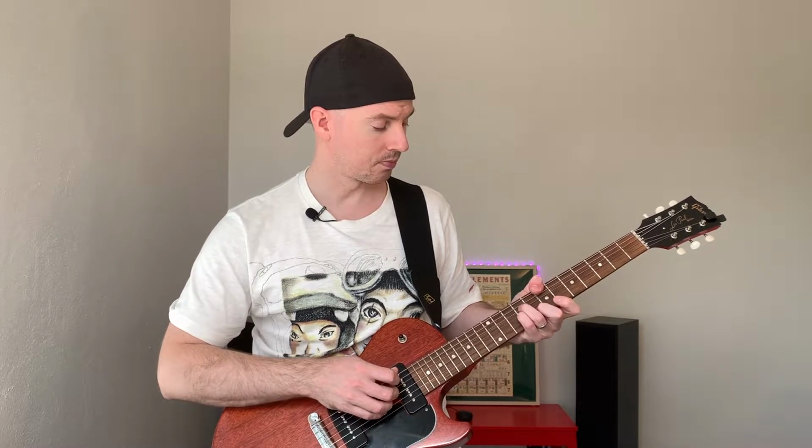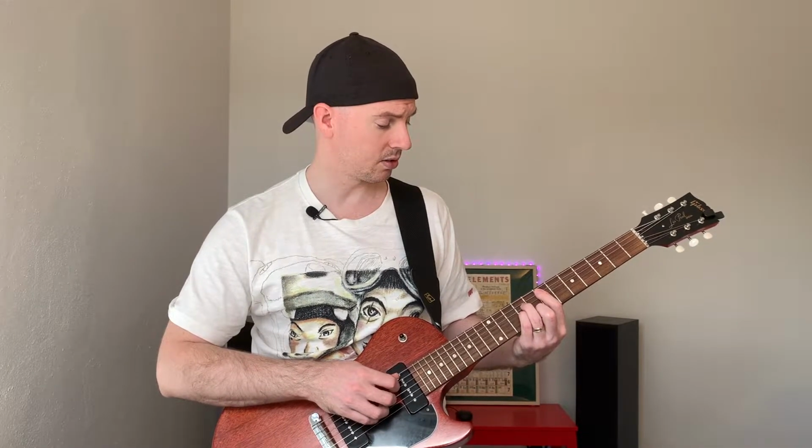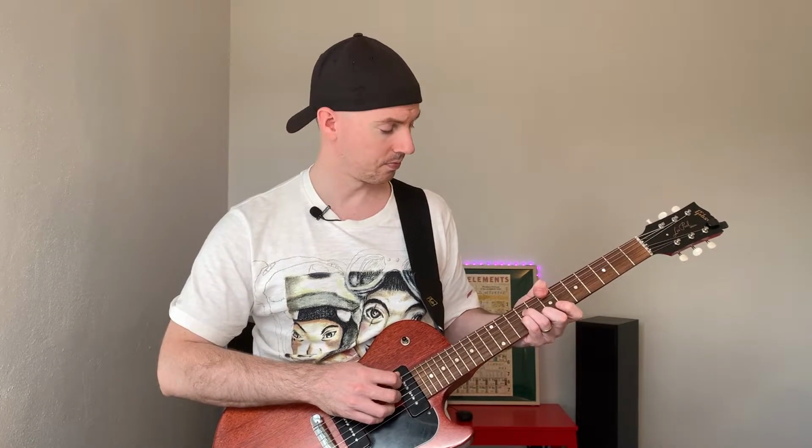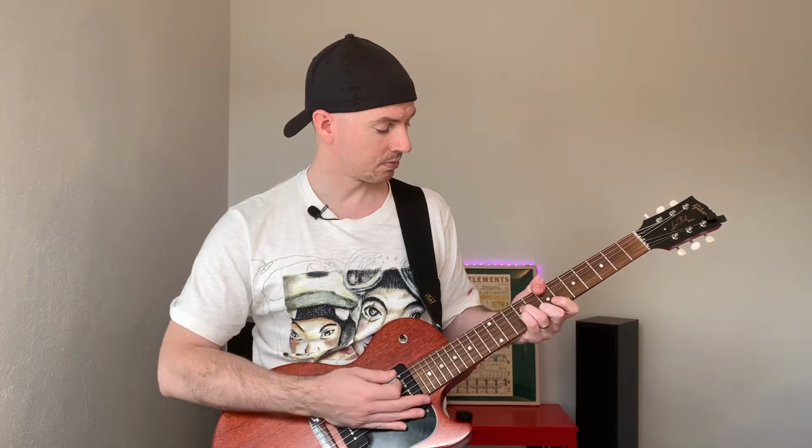For the E, I'm doing the same thing. It's like the A shape of an E minor. But instead of playing the root, I'm playing the 5th underneath. And then for the 4, the C chord, I'm back to this shape. And that gives us a nice ascending bass line at the bottom.